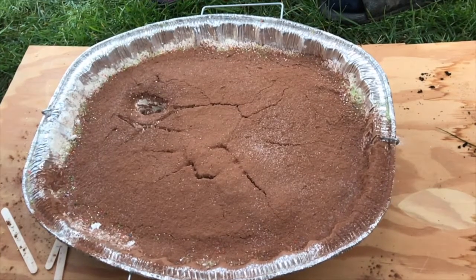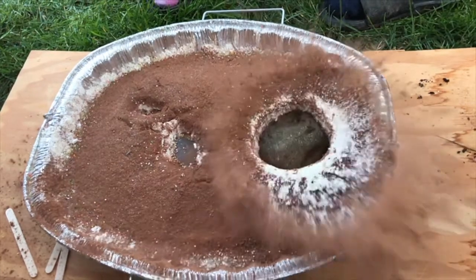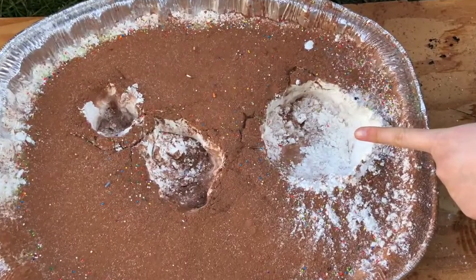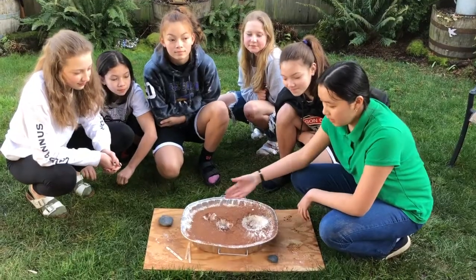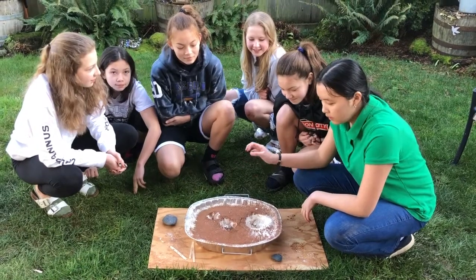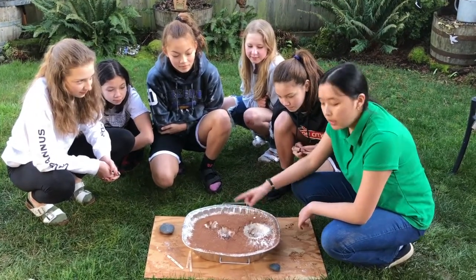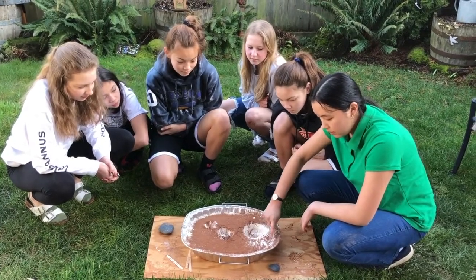After studying Vesta's crater formation, we simulated the snowman shape of the craters and how we think they were formed. Here is our snowman. We took rocks and we dropped them into the flour and cocoa powder, which created these craters. Here is some of the ejecta from the crater, and you can see they created rays.